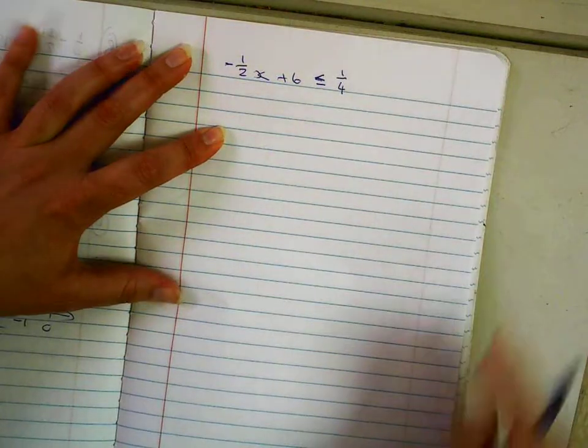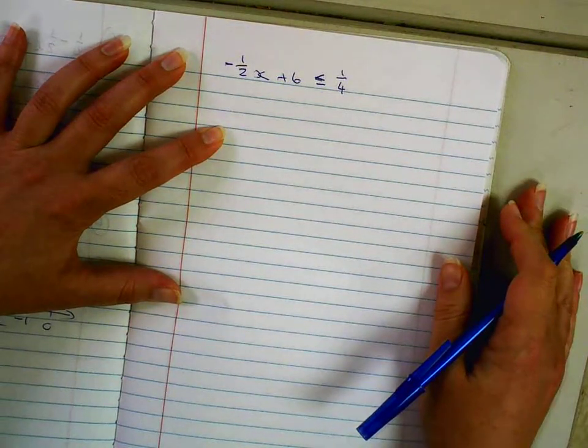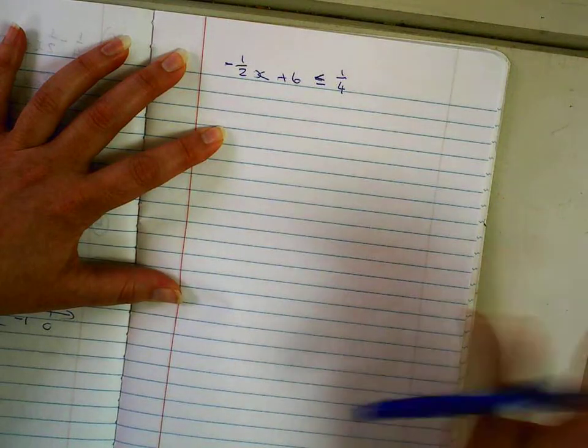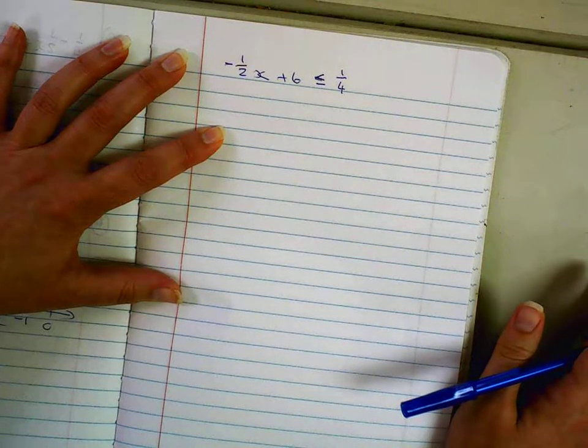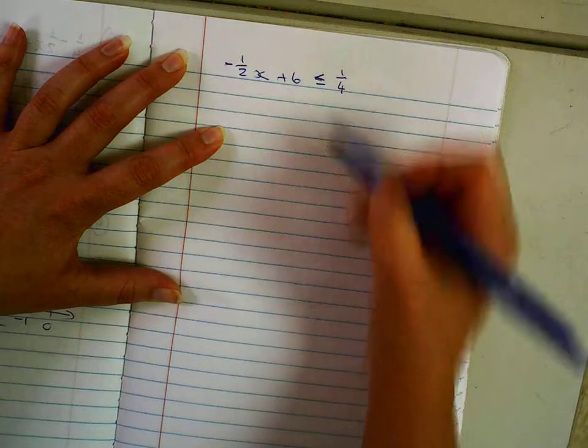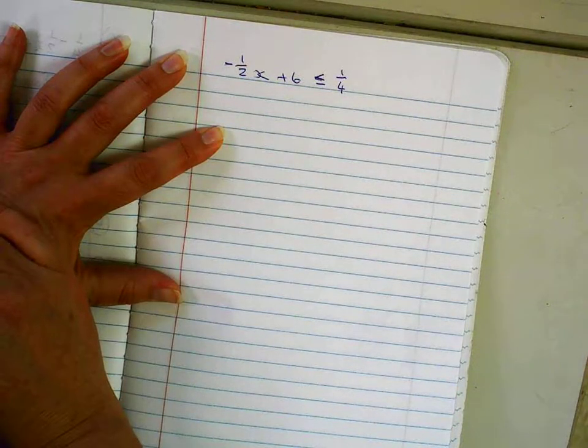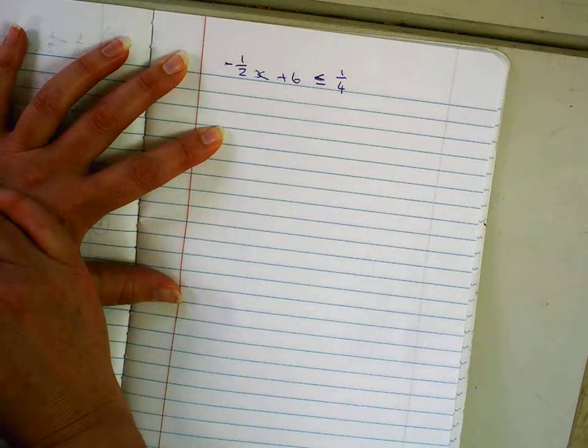The thing that makes it difficult, number one, are the fractions. So we're going to have to work with those off to the side. But the thing that makes it easy is that this inequality, I'm going to treat like it's an equation. All the steps that I used for an equation, I'm going to use for the inequality.